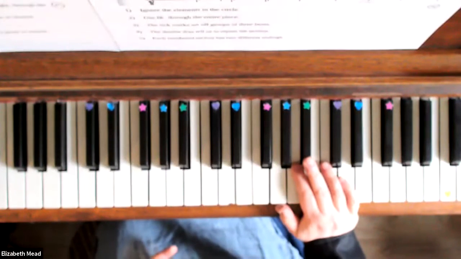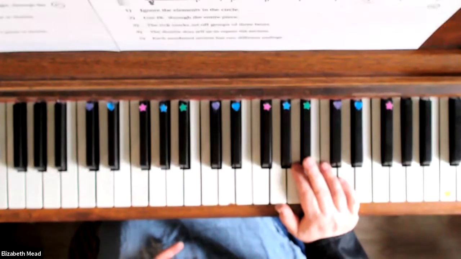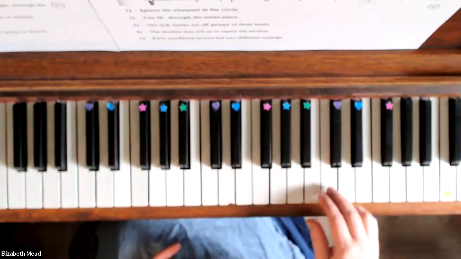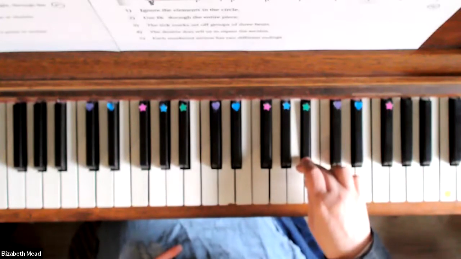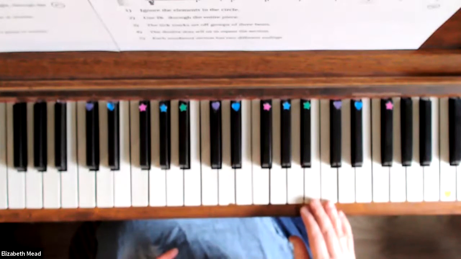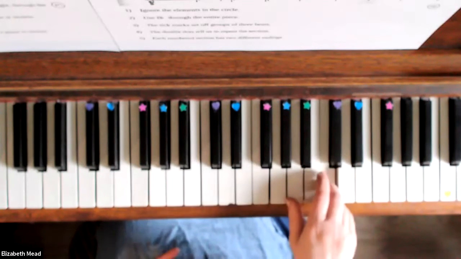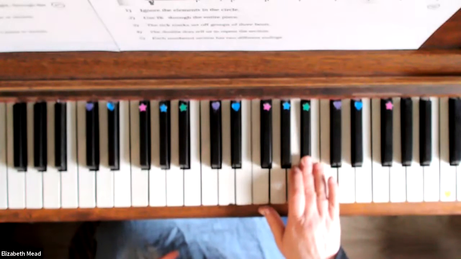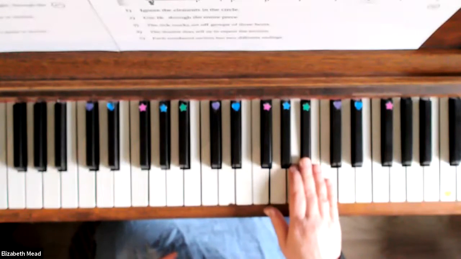Anytime you have quick notes, you always want to practice the quick notes and their destination. So I see B flat, A is quick, but B flat is my destination. So these are quick, and this is my destination. And then I play it again. Well, that's starting to sound a little bit like music. Let's try it again. 1, 2, 1, 1, 2. Quickly, 1, 2, 3, again. Ooh, that sounded pretty good.